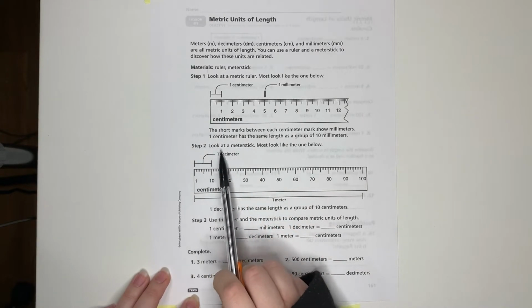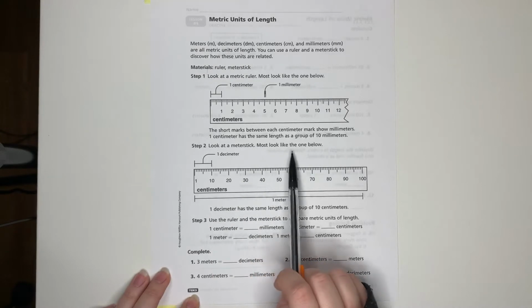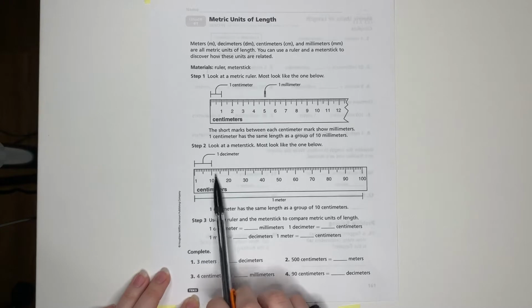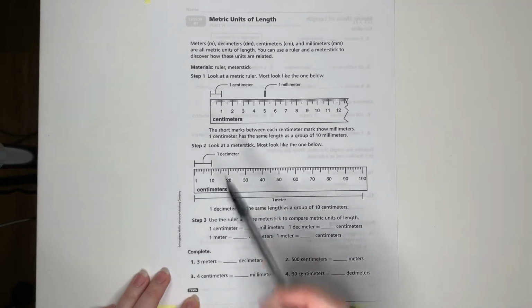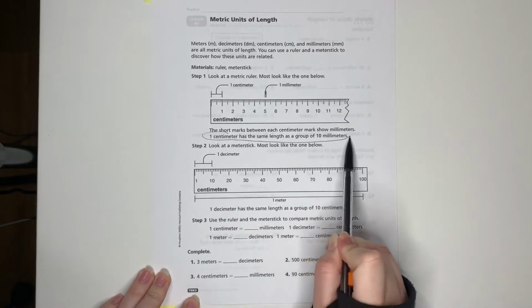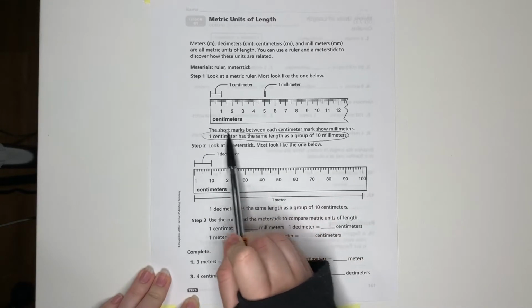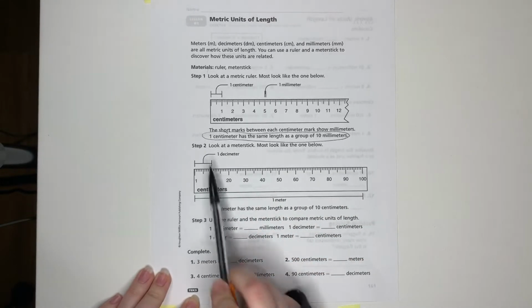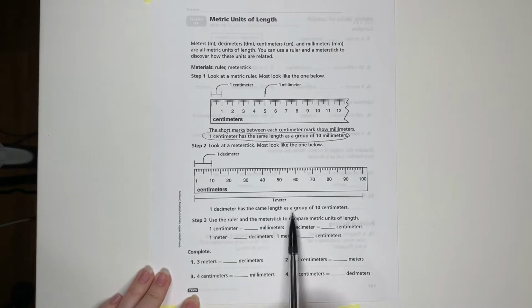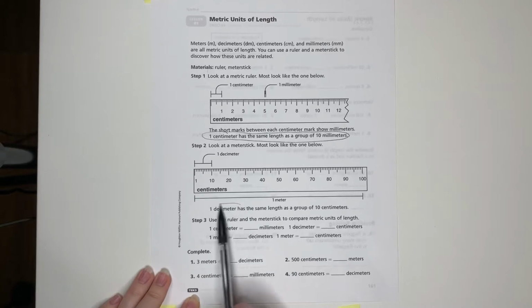Step 2. Look at a meter stick. Most look like the one below. So you'll have centimeters and then decimeters. So I'm going to circle 1 centimeter is the same length as a group of 10 millimeters. And then it says 1 decimeter is the same length as a group of 10 centimeters.